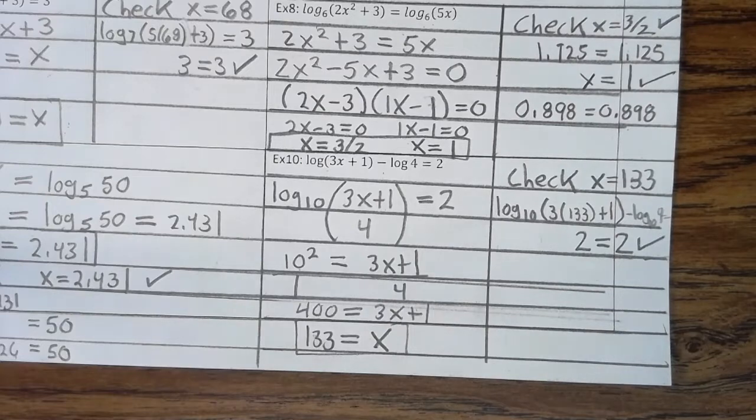All right, so with that, if you understood all the examples, then start working on the assignment. If you didn't, just know that we can go over examples and the assignment in class.